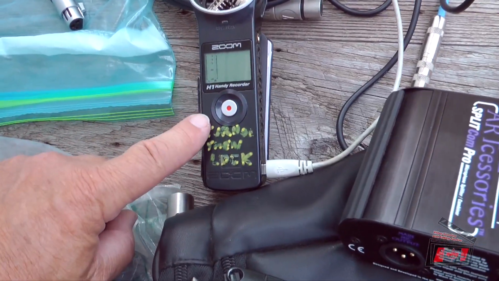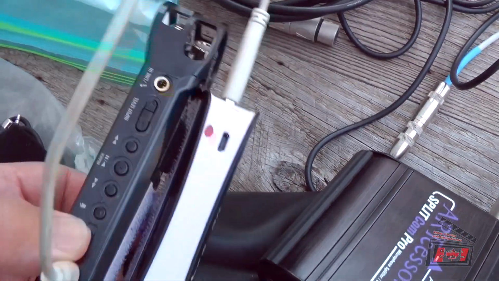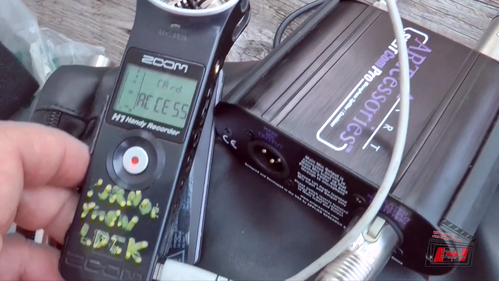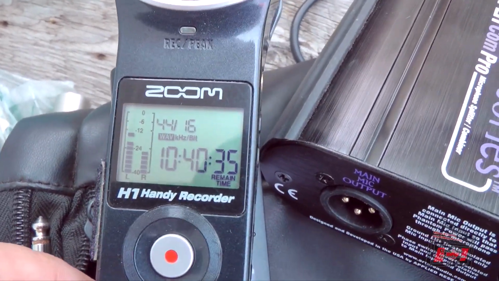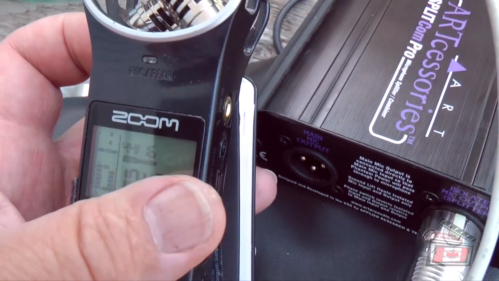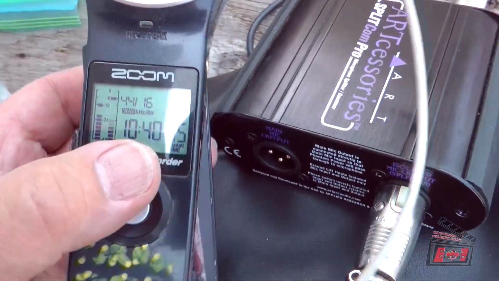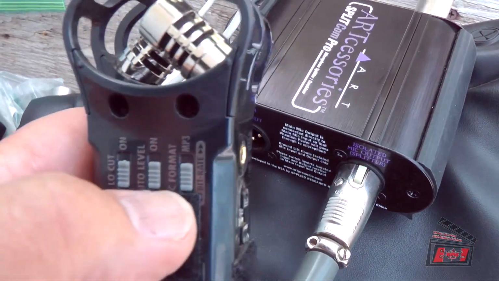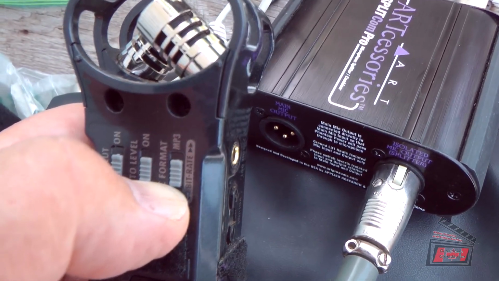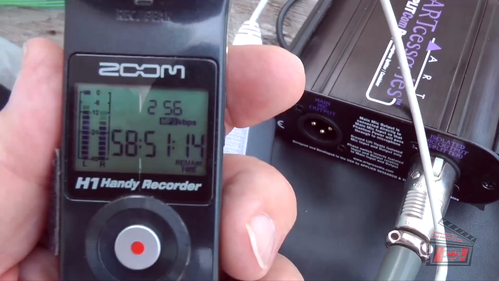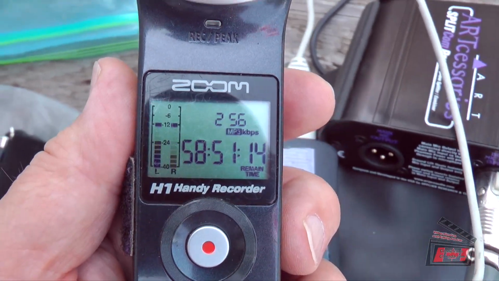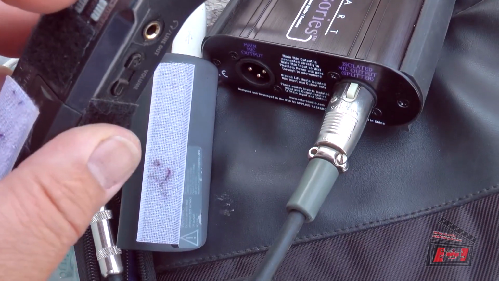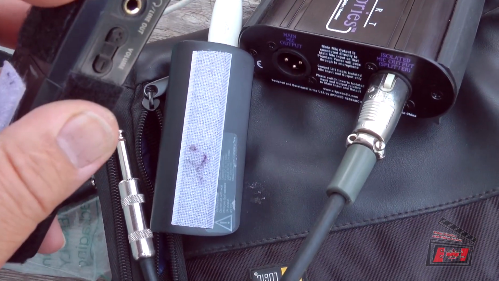So in this particular recorder is an 8 gig memory stick. I'm just going to turn this on, pull down on this little button there, and it says it's loading. And in high quality WAV file, I've got 10 hours and 40 minutes. Let's just take this off, flip it over, and I'll show you where we are here. If I change it to MP3 format, suddenly I have 58 hours and 50 minutes before it fills that memory card. Anyway, I'm going to put it back to high quality audio.